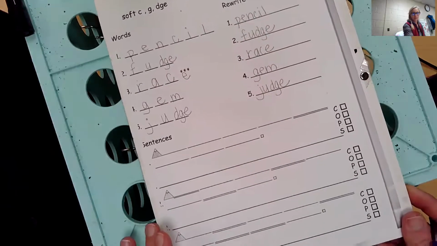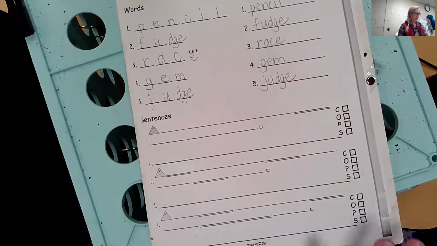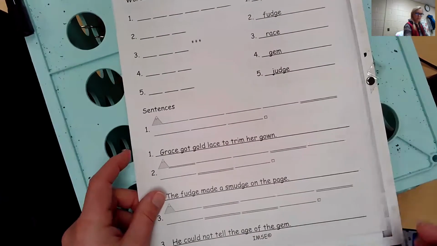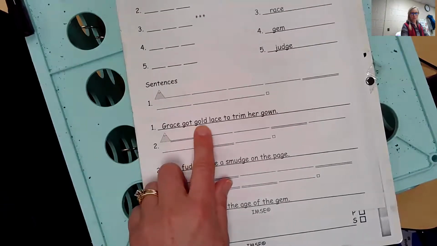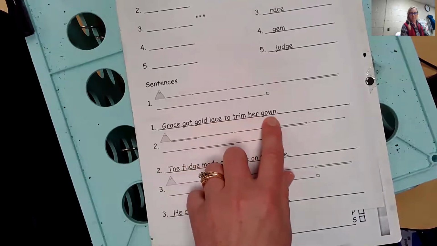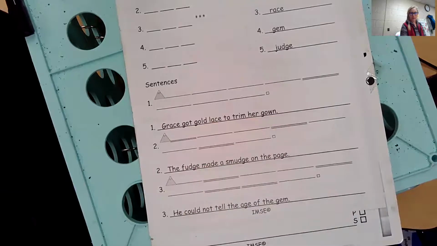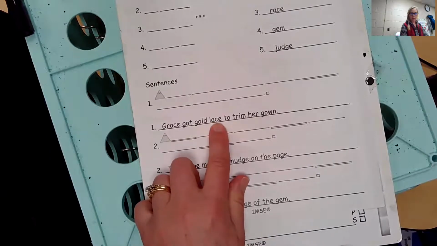Wonderful. All right, we do have a few sentences, and you can find those sentences in the presentation. Let's take a look at those sentences for just a moment. Our sentences: Grace got gold lace to trim her gown. Okay, so there's our first sentence to practice writing. This is our word right here we're working on. We have our E, I, or Y following that letter C.